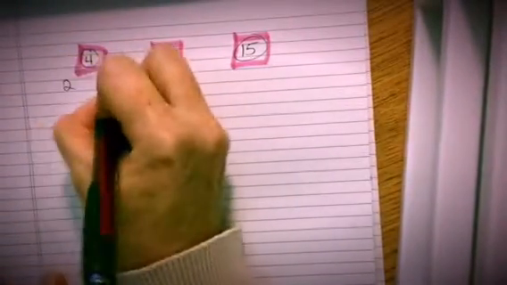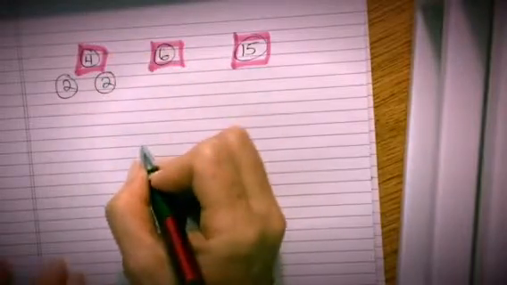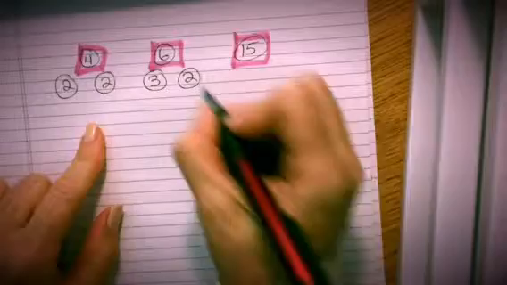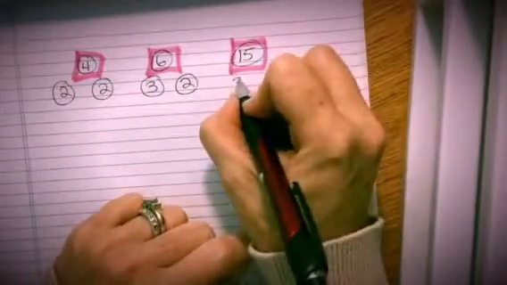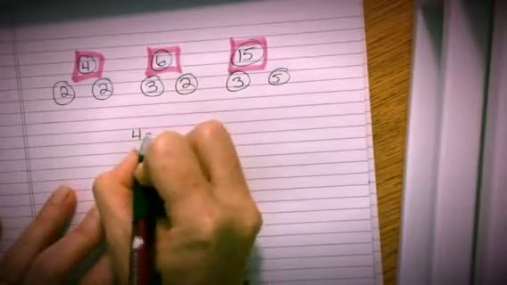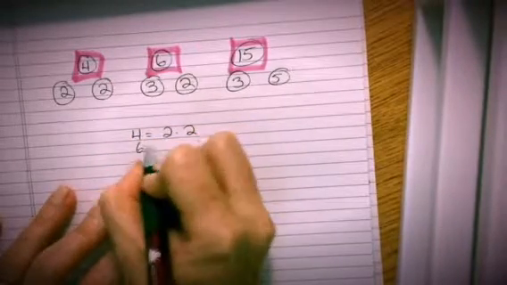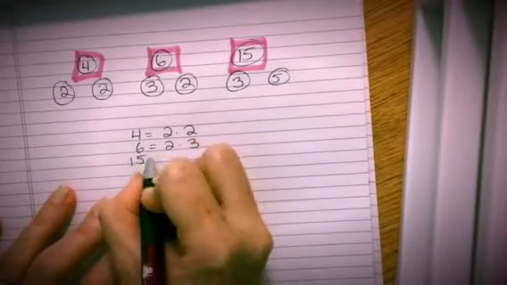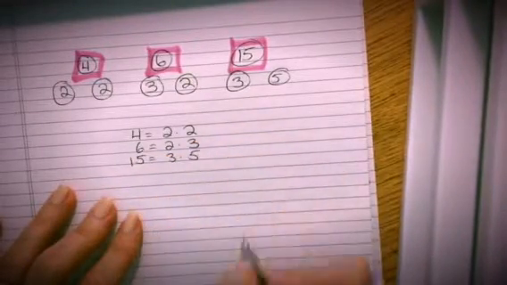So for 4, 2 times 2 are my prime numbers there. For 6, it's 3 times 2. Those are my prime factors there. And then for 15, it's 3 and 5. So I'm going to go ahead and list them out. For 4, it was 2 times 2. For 6, it was 2 times 3. Remember, I'm putting them in order. And for 15, it was 3 times 5.